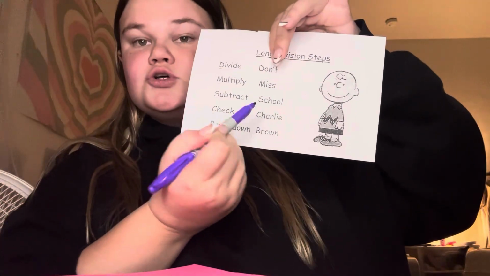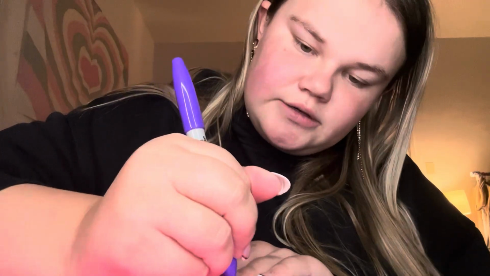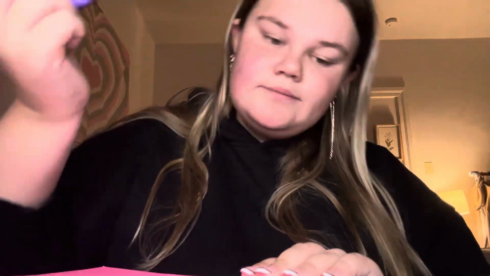Our next step, subtract, and that stands for School, or School stands for subtract, I should say. So you're going to add a little minus, and you're going to do some subtraction. So 8 minus 5 is 3. And then 3 minus 3, 0. So you have 3 left over. You should check it. So 3 plus 35 equals 38. And then, 5 times 7 equals 35. So just check your work as you go.